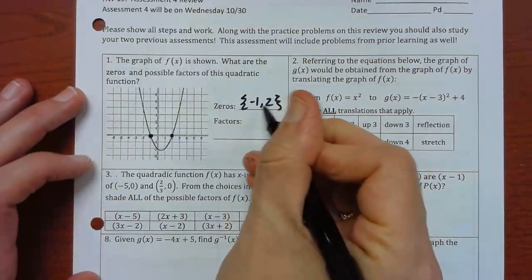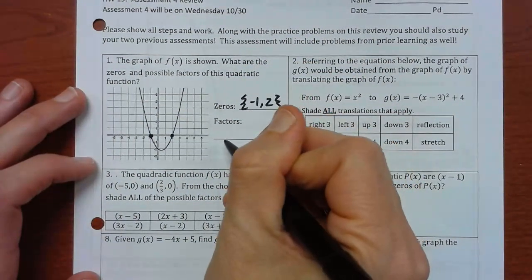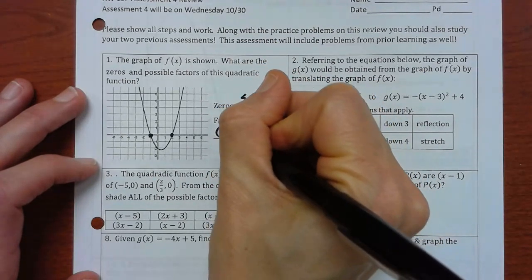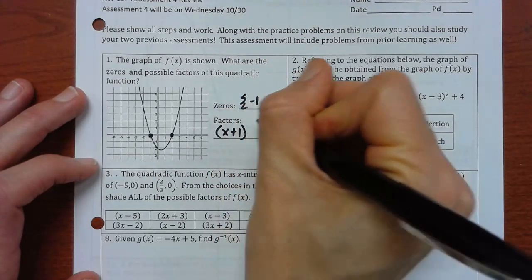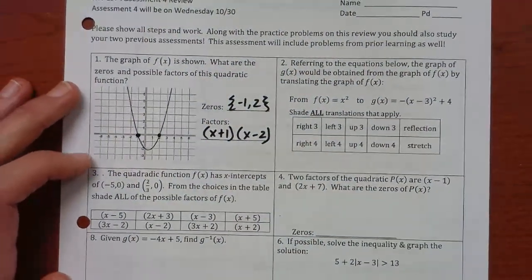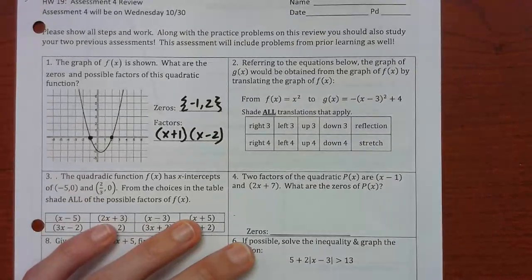Okay, I can turn those zeros into factors, and I just have to remember the mini equations are going to cause the signs to be switched. So this one will become x plus 1. And that one will become x minus 2. Okay, on to number 2.